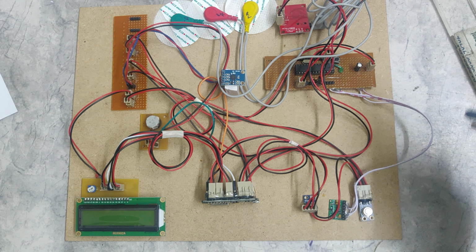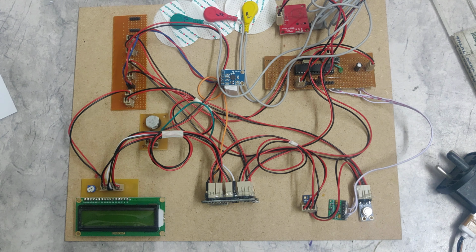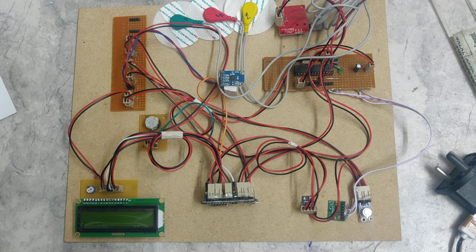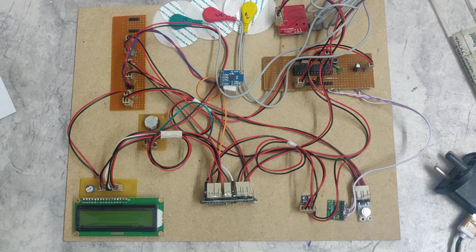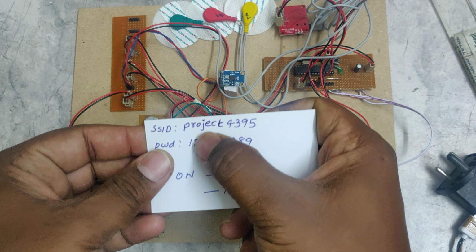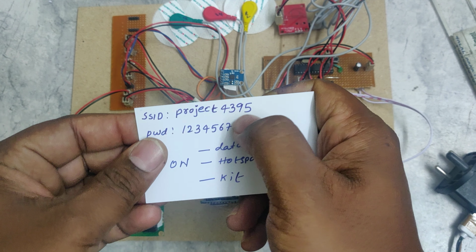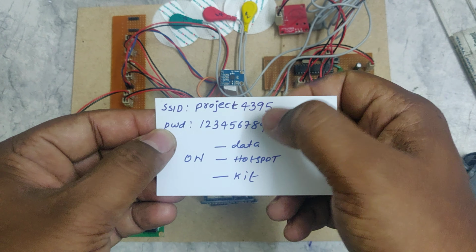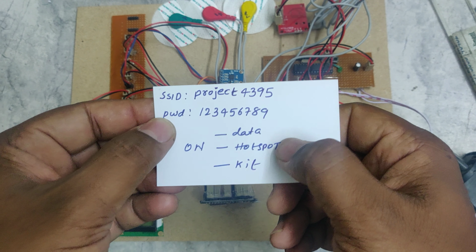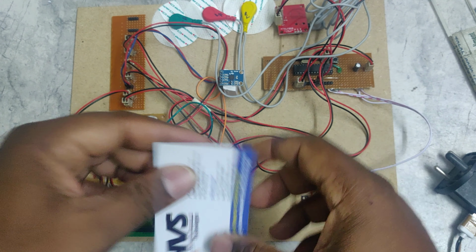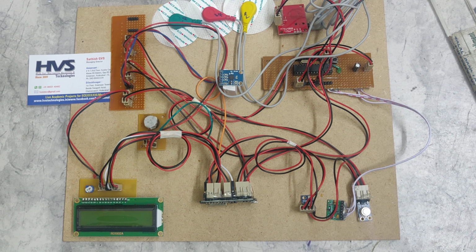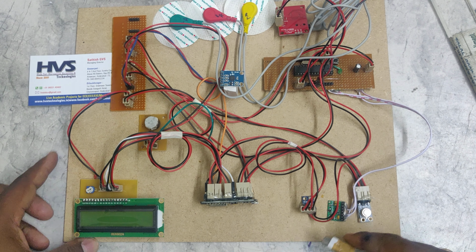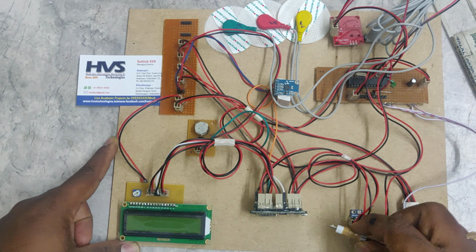We are going to provide the 5 volt power supply from this adapter. Before switching on this kit, we need to do some setup steps on our phone. We need to enable the hotspot on the phone with the name project4395, all small letters, no space, and password 129, and then switch on the mobile data, hotspot and the kit. Then it will send the data to ThingSpeak using the mobile phone network. After switching on this kit, just give the power supply.